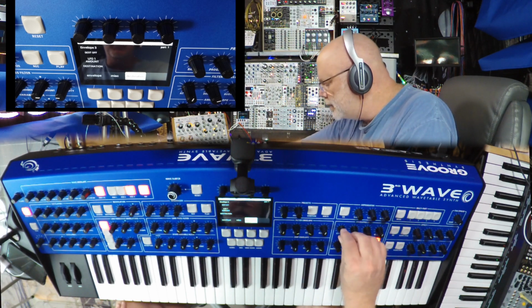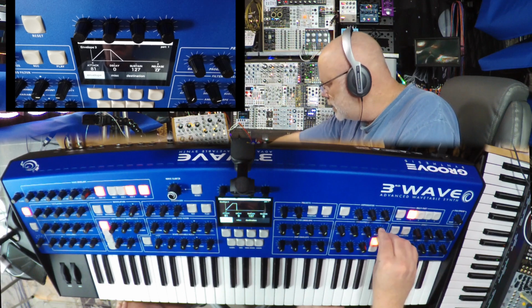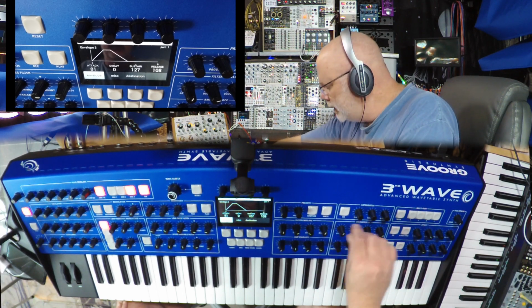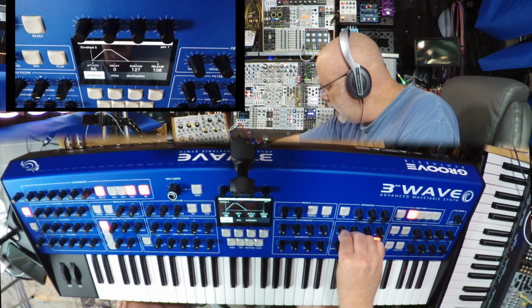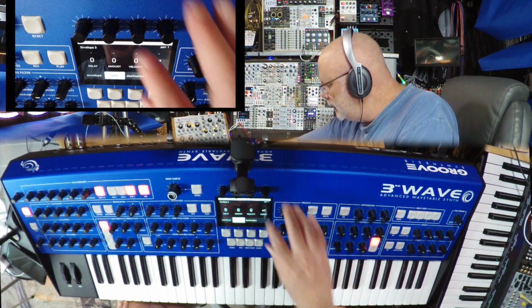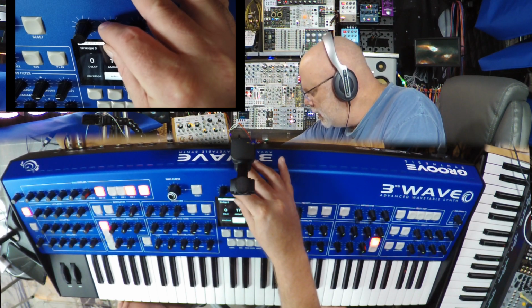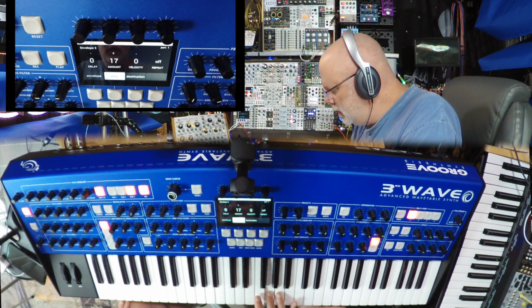So I want to increase that over time. A nice long attack and release, no decay. And we want to create the amount here. Let's see how that works.